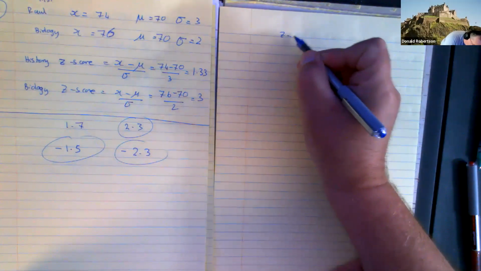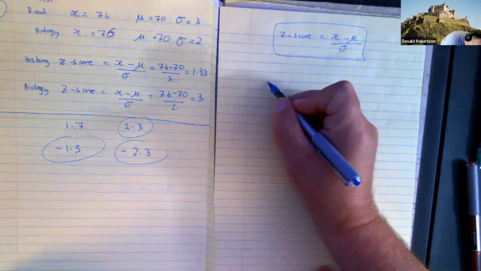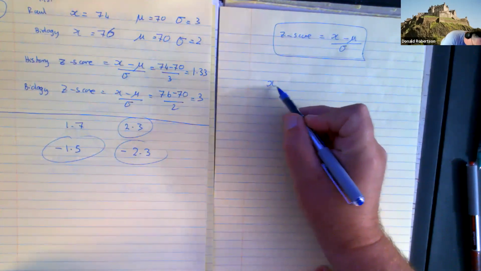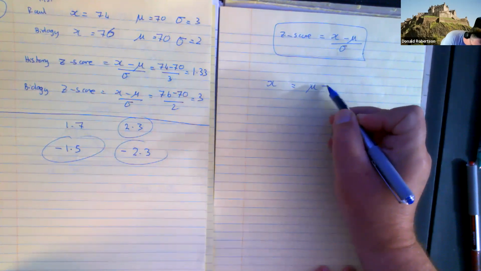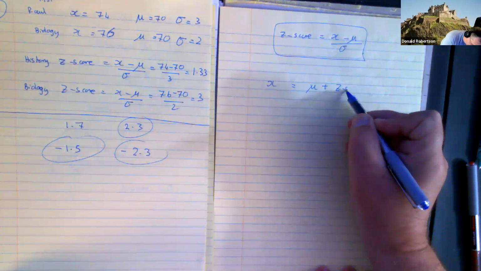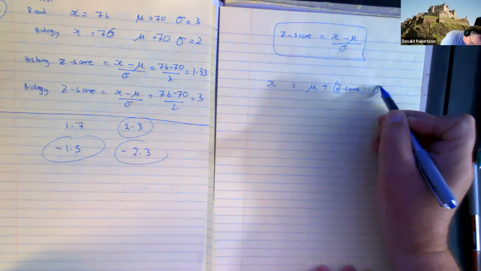Now, the formula that I have already given you is how to calculate the z-score when you know the score, you know the mean, and you know the standard deviation, right? Now, if you rearrange this formula, you can get the score, and it's going to be the mean plus the z-score times sigma.